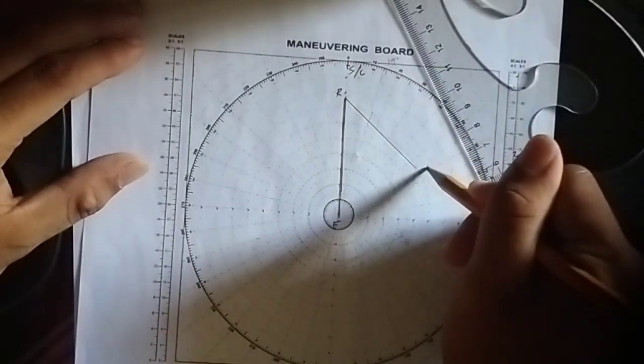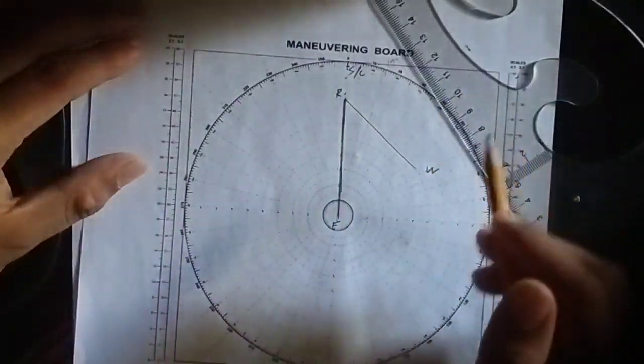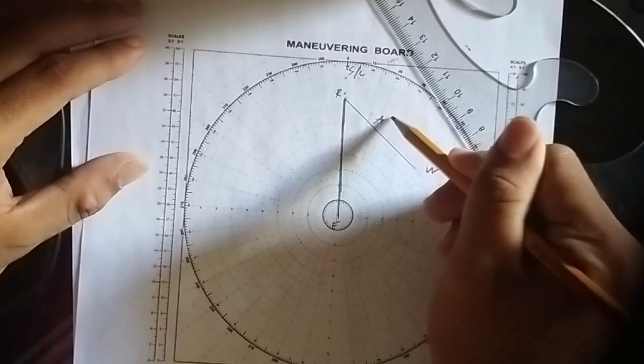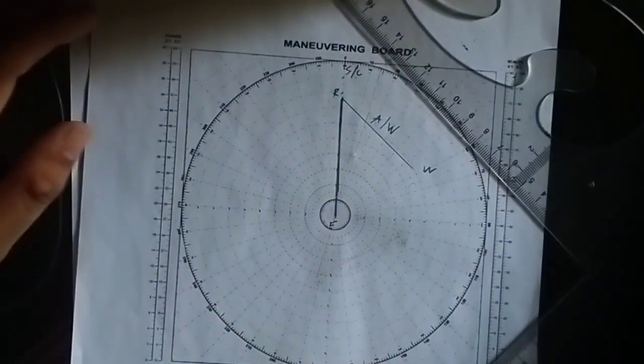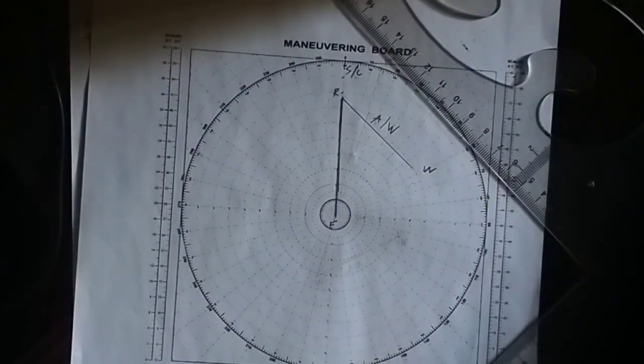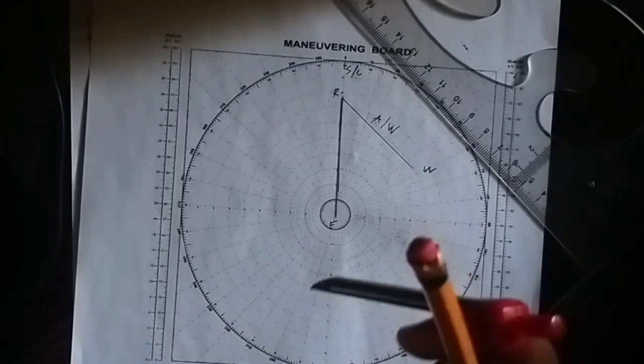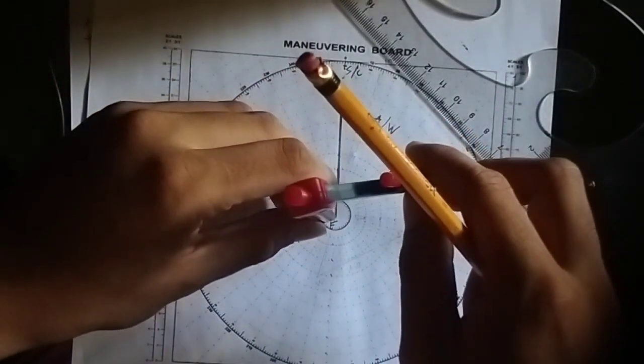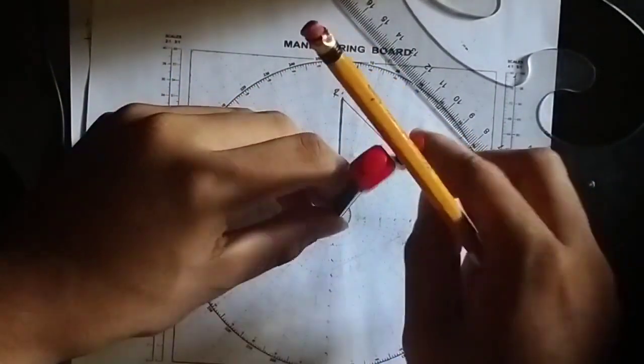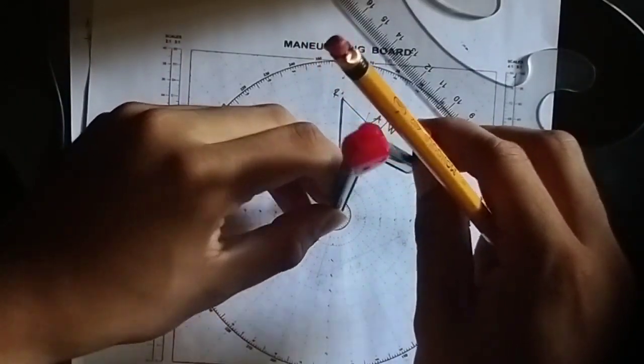From R to W is known as the apparent wind line. And the line from E to W is our true wind.